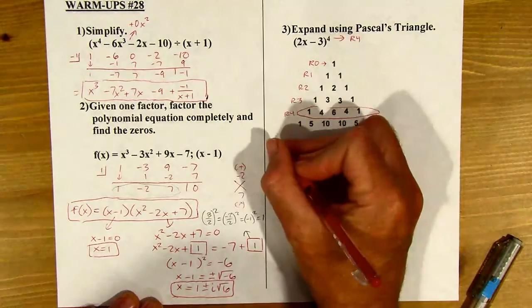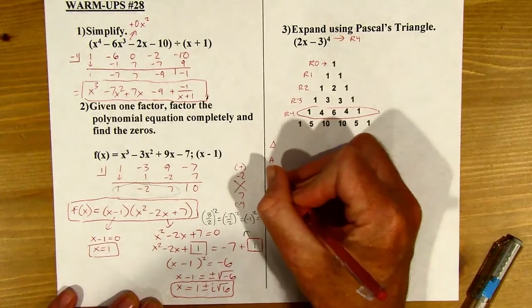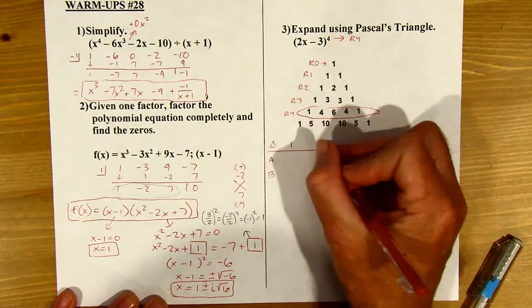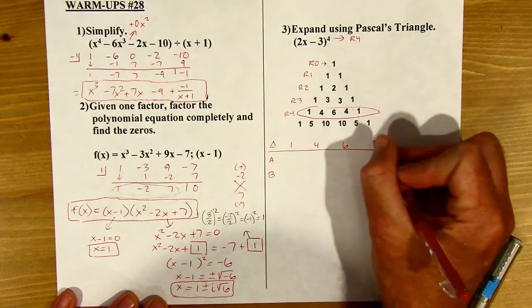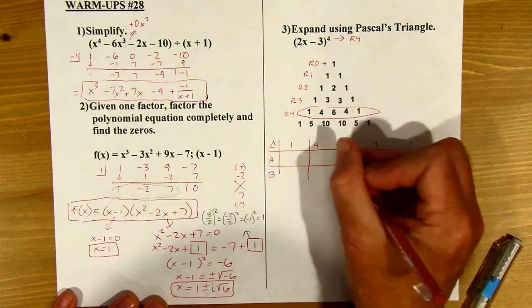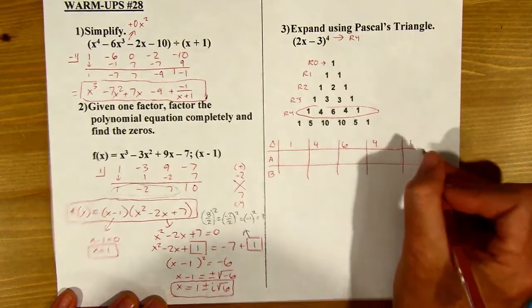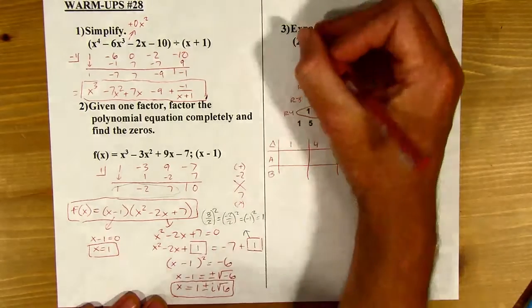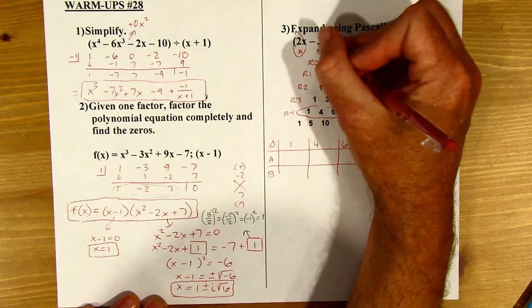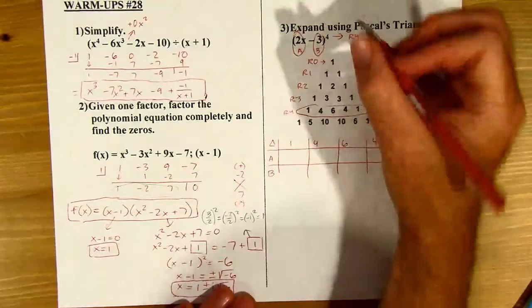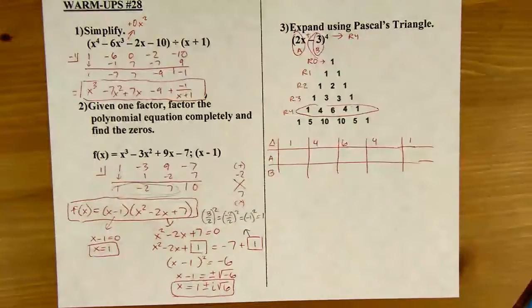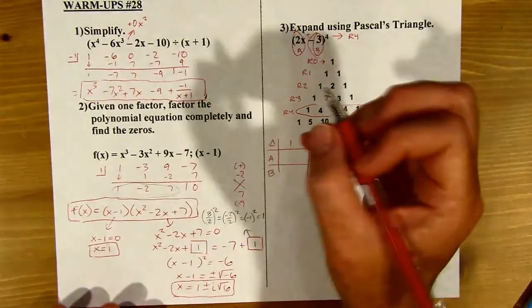Okay? And now I'm going to set up a little chart. The top row of my chart is going to be just those numbers from row 4. And I'm going to try to space them out a little bit to give myself room in the rest of the chart. Okay, and now the A is going to be 2x, and the B is going to be 3. Actually, the B is negative 3, sorry, because I'm thinking of those two added together. Okay, so A is 2x, and B is negative 3.